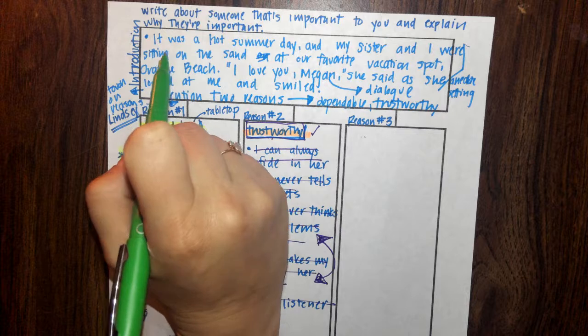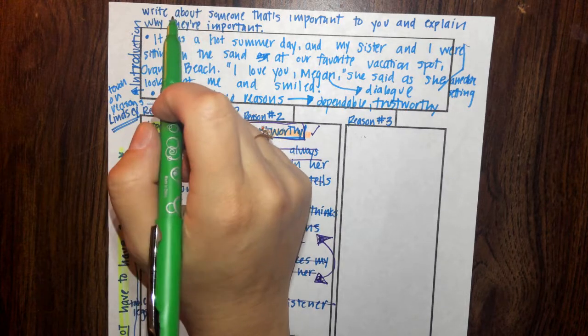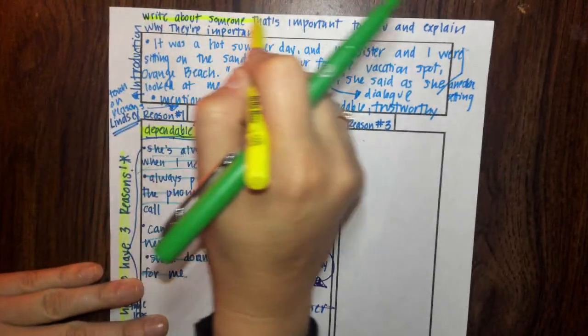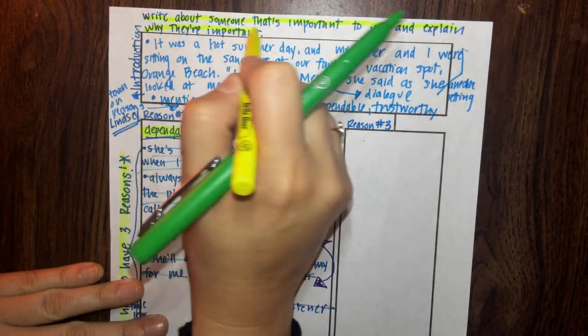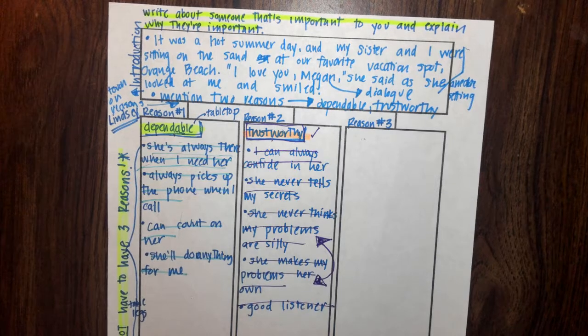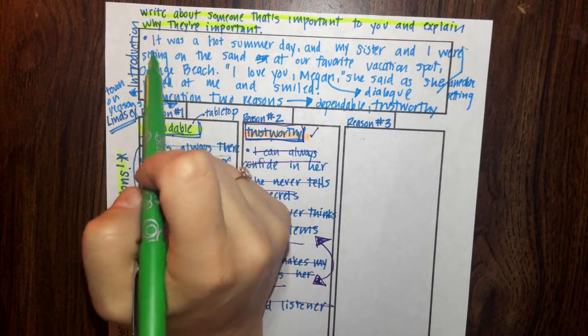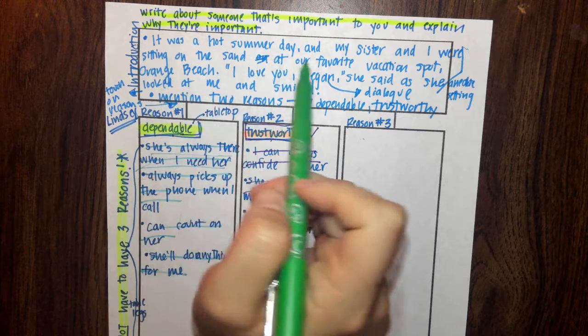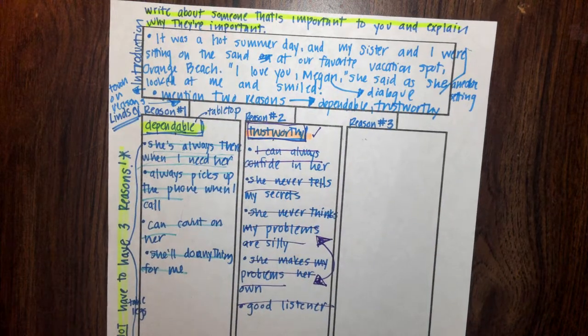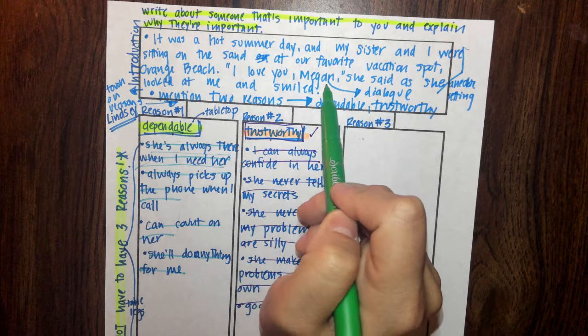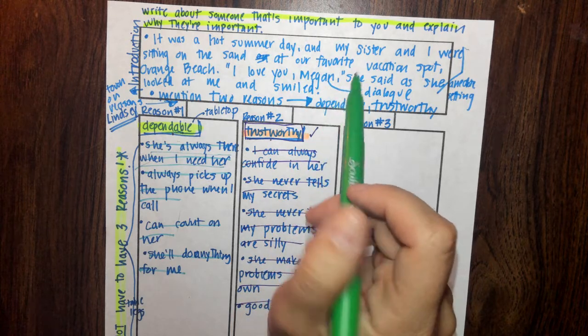hook. So our prompt was write about someone that's important to you and explain why they're important. So I chose to write about my sister for this particular essay. And my hook, I started talking about setting. So I said, it was a hot summer day and my sister and I were sitting on the sand at our favorite vacation spot, Orange Beach. I love you, Megan, she said as she looked at me and smiled. So I actually also went with dialogue. So I have dialogue and setting in this one.